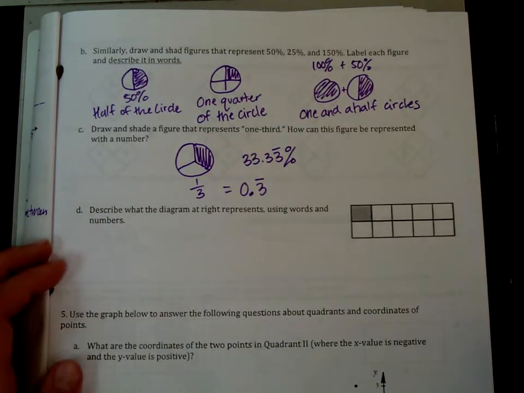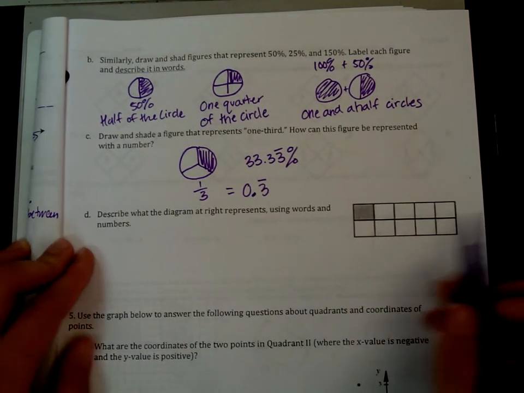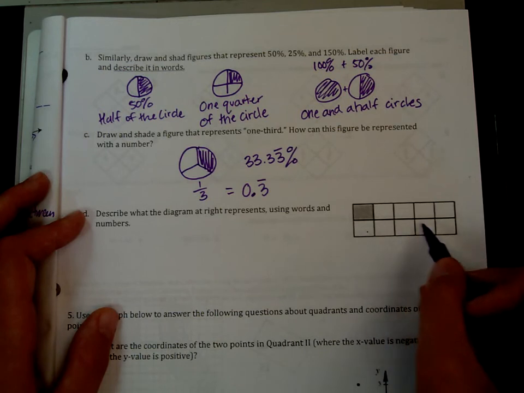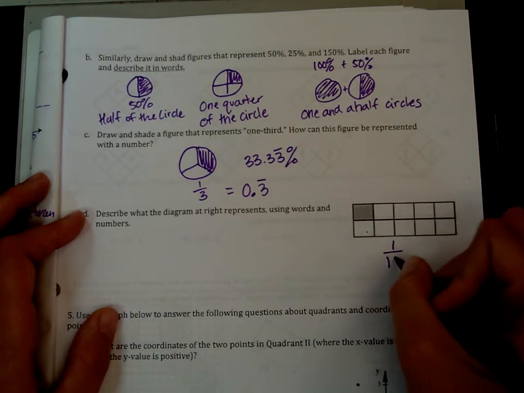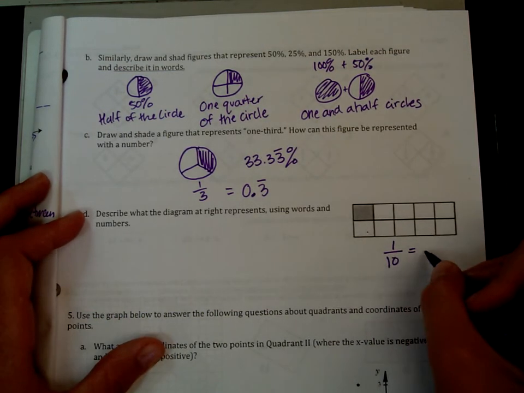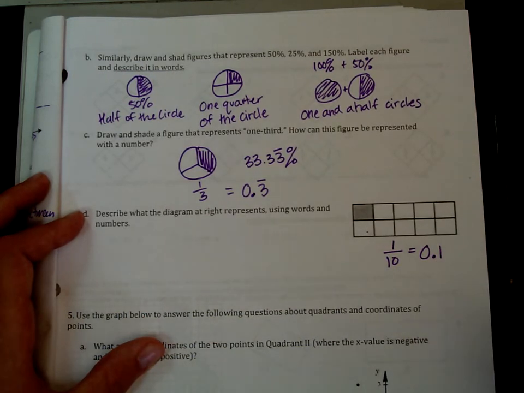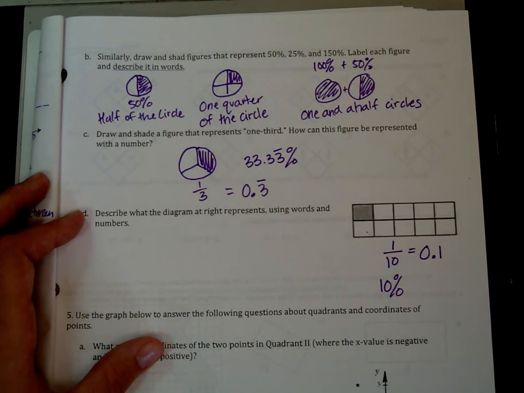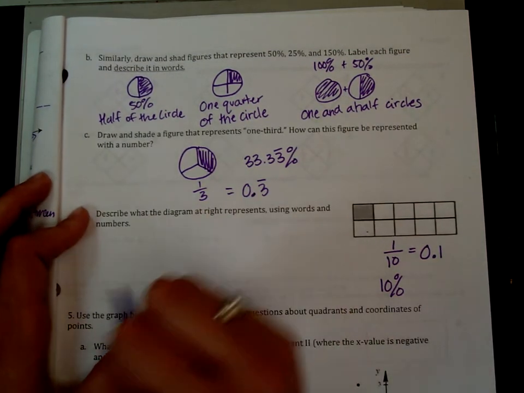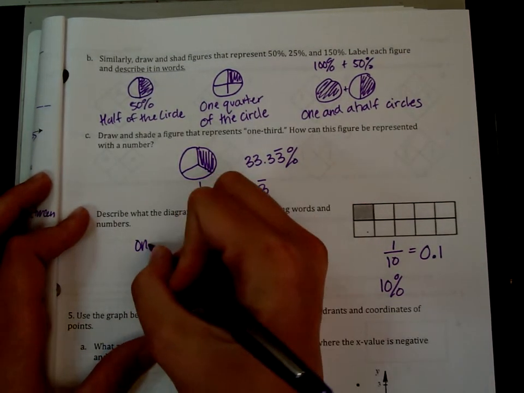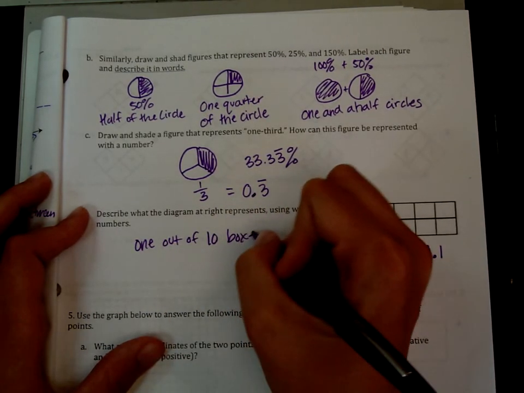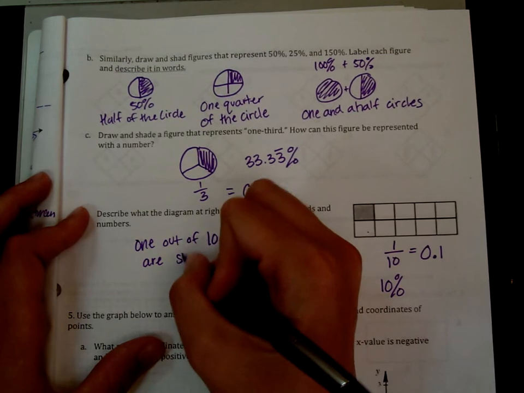Describe what the diagram at right represents using words and numbers. So let's see, I have 1, 2, 3, 4, 5, 6, 7, 8, 9, 10. So this is 1/10, which is equal to 0.1, which equals 10%. So in words, this means 1 out of 10 boxes are shaded, 1/10.